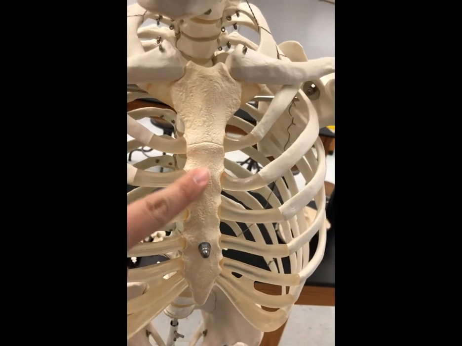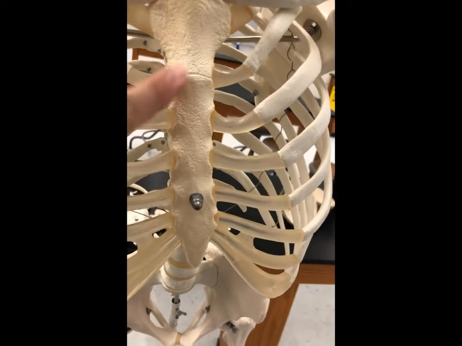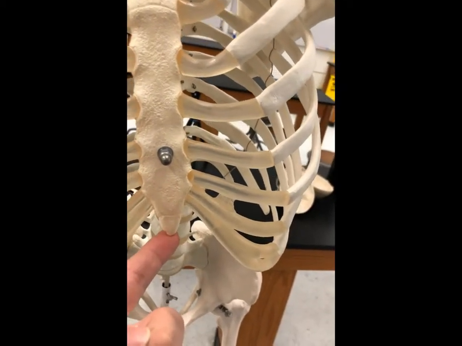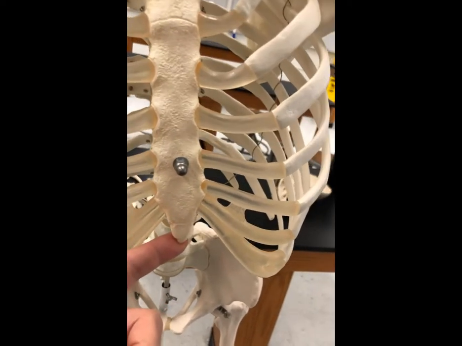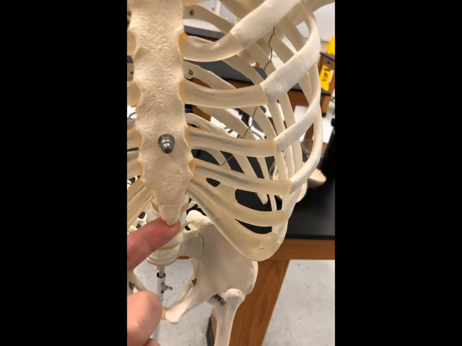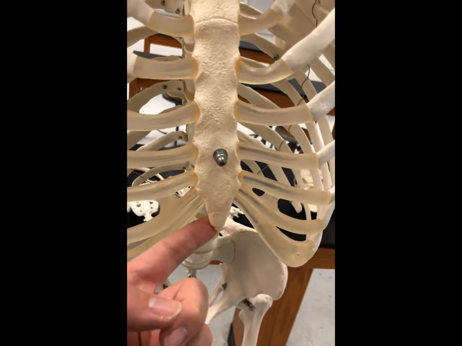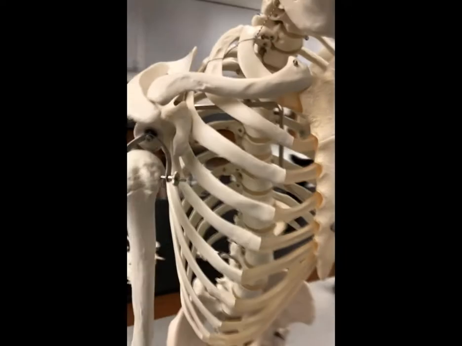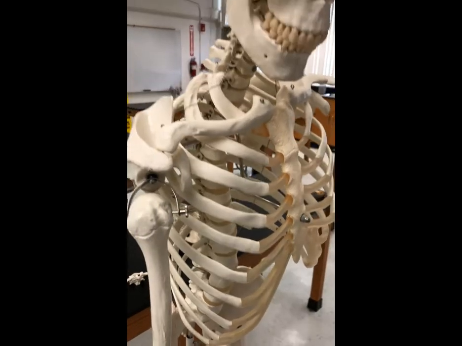Below that we have the body of the sternum. That's the body that has joints with the rest of the ribs. And then hanging off the body, you have a piece of bone and or cartilage called the xiphoid process. The xiphoid process protects the top of the liver, and it's an important diagnostic and landmark point for doing CPR.